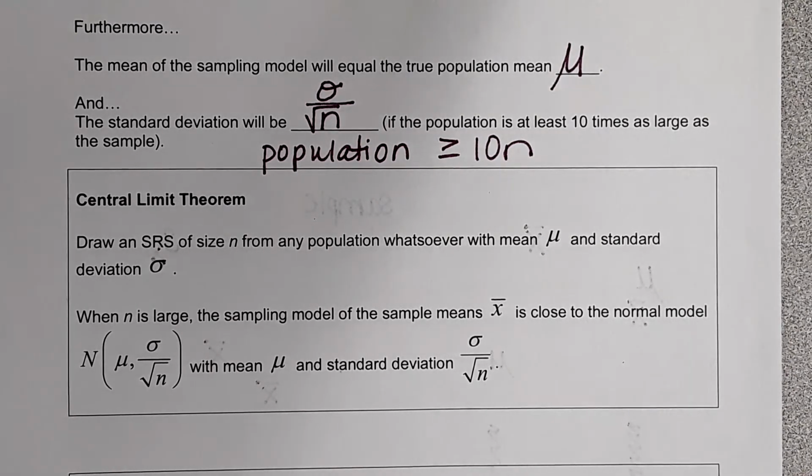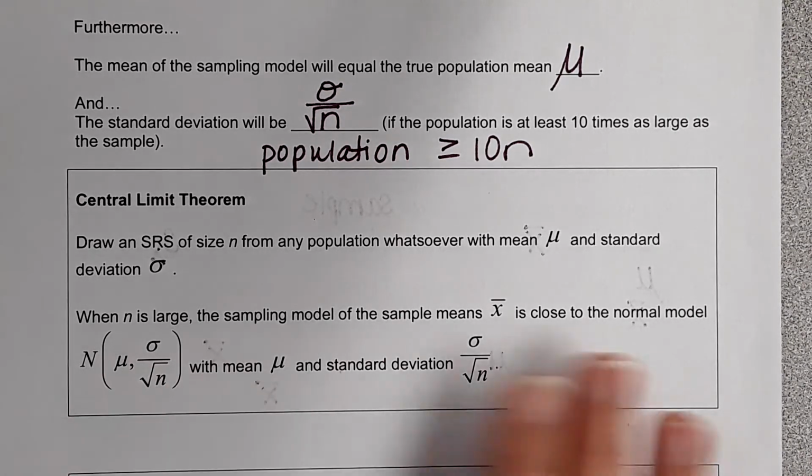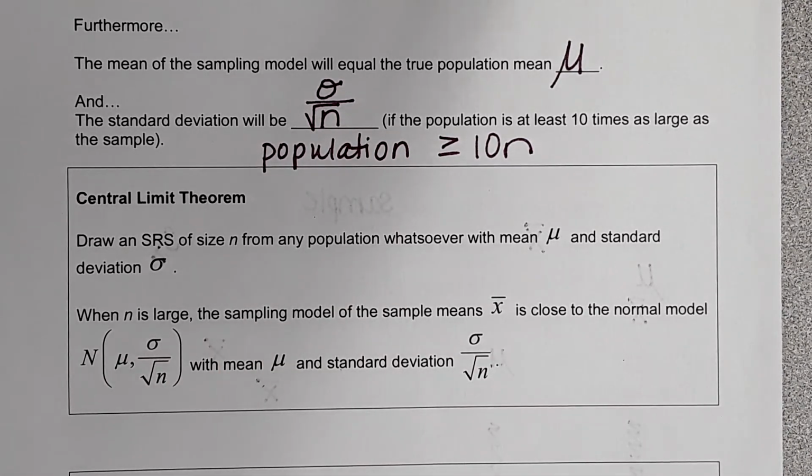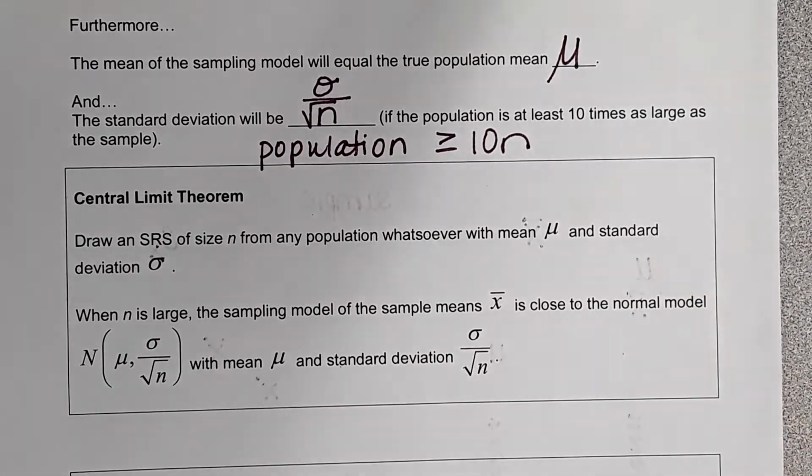So, the CLT states, if your sample size is sufficiently large, then your distribution is approximately normal. This is how you prove normality with means, okay? Normality with proportions, n times p, n times 1 minus p. For means, it's like this.